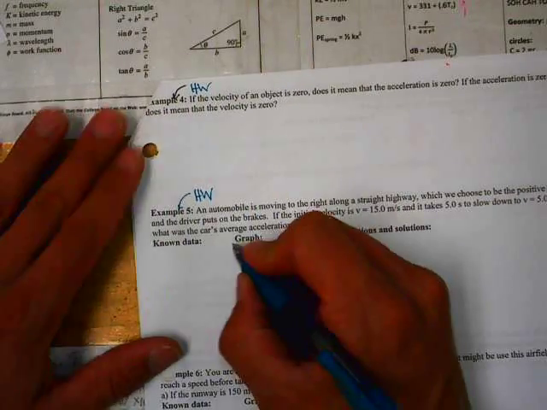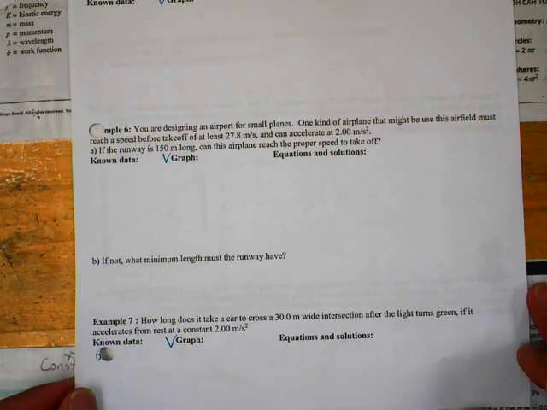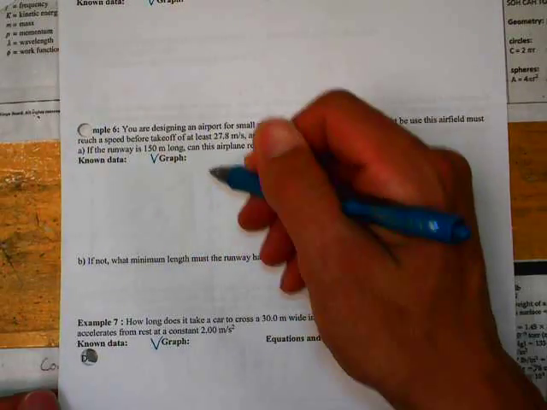So we have our things that we need to do. All of these are velocity graphs. On each problem, I want you guys to draw the velocity time graph. So for this one, let's try that. List your known data and draw your graph, and then we'll go over it.